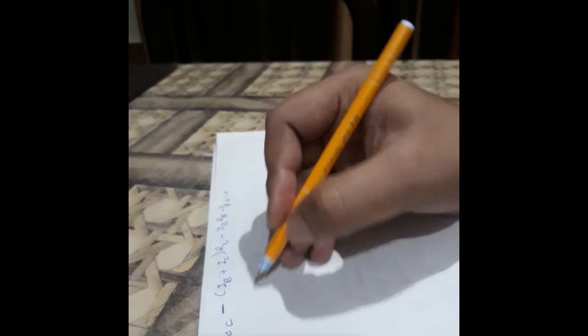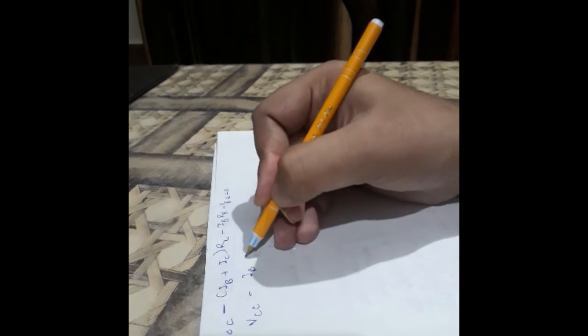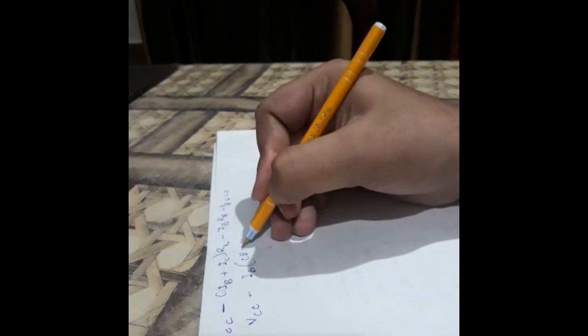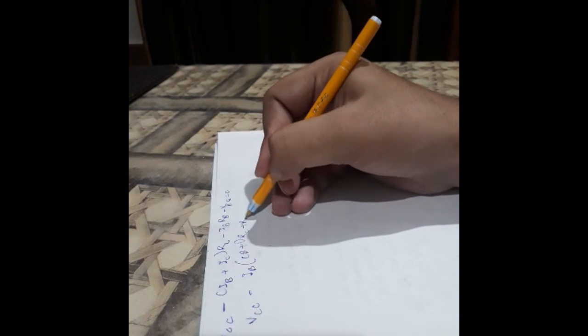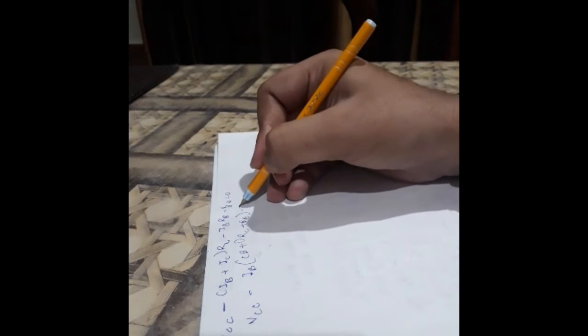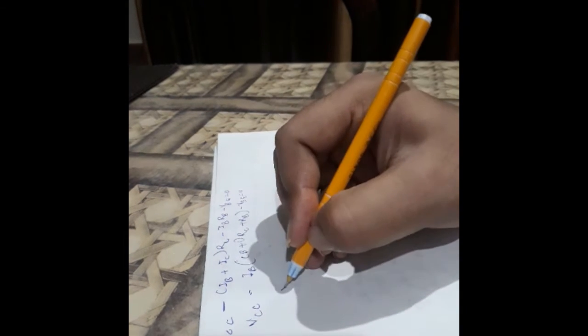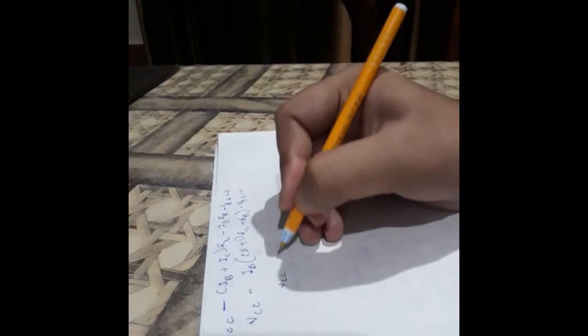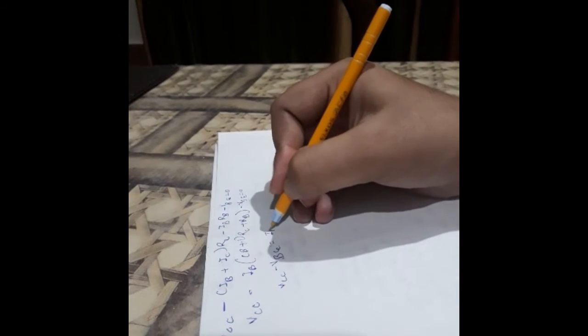Then VCC minus IB (beta plus 1) RC plus RB minus VB is equal to 0.